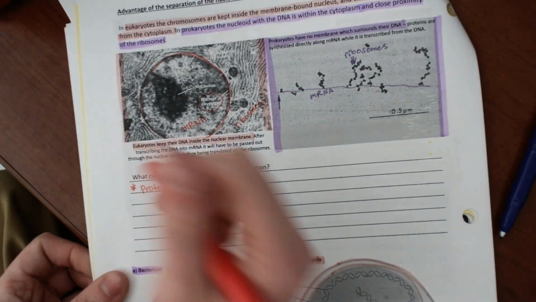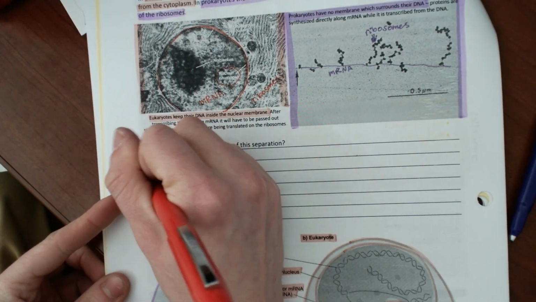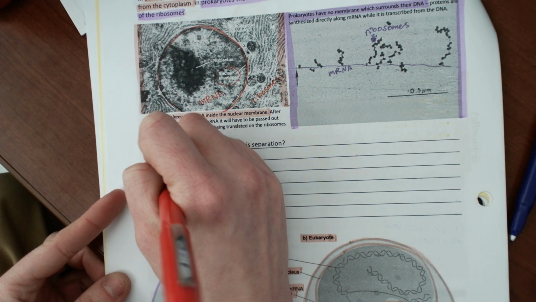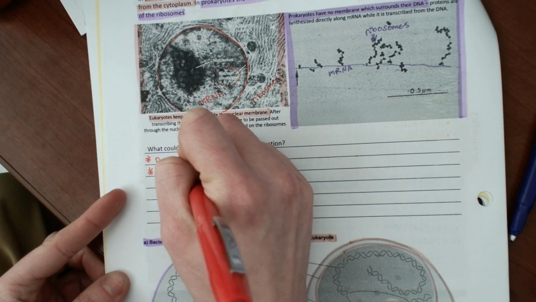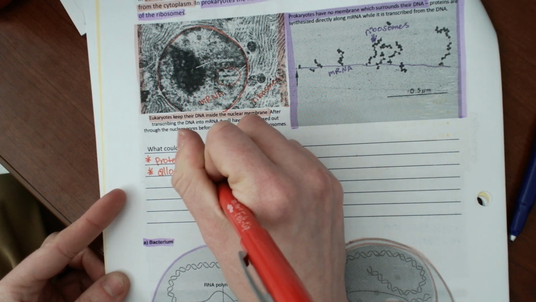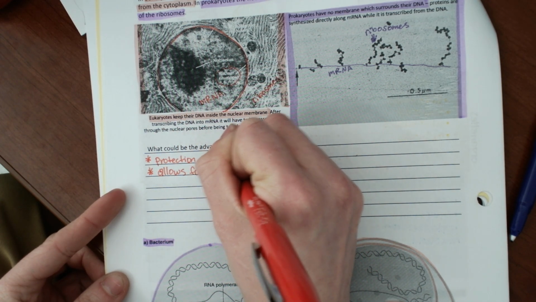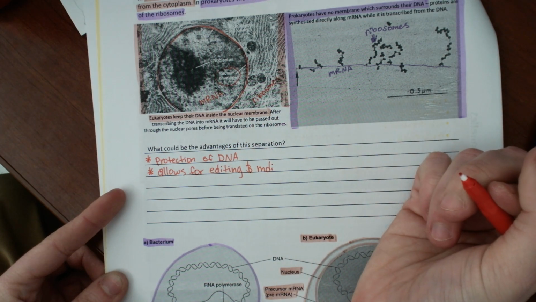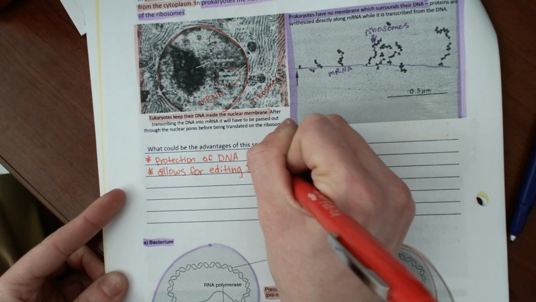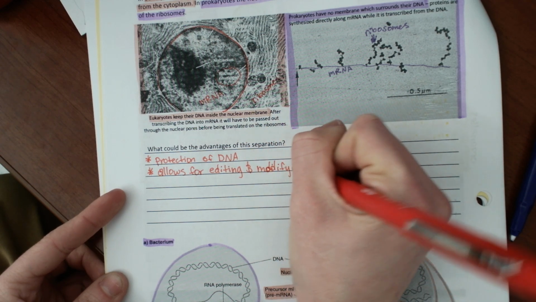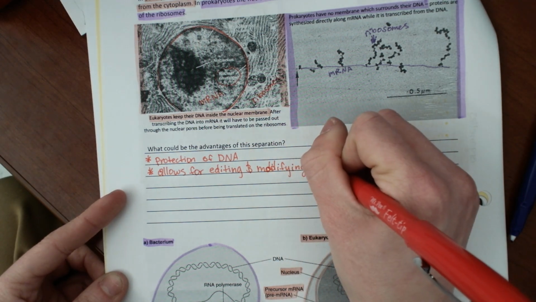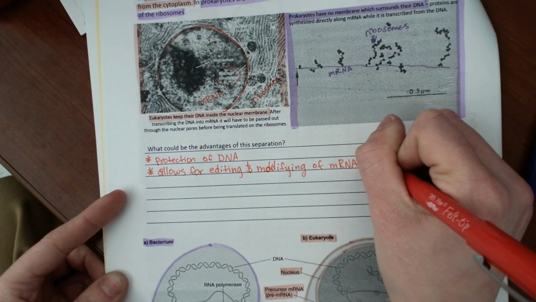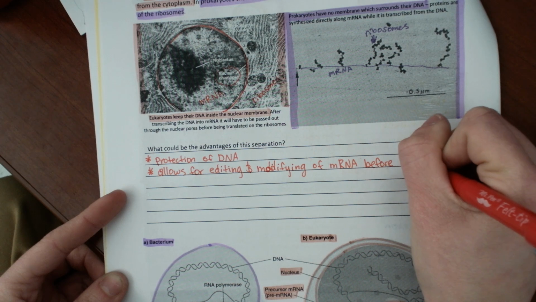And second, and most importantly, it allows for editing and modifying of mRNA before translation.